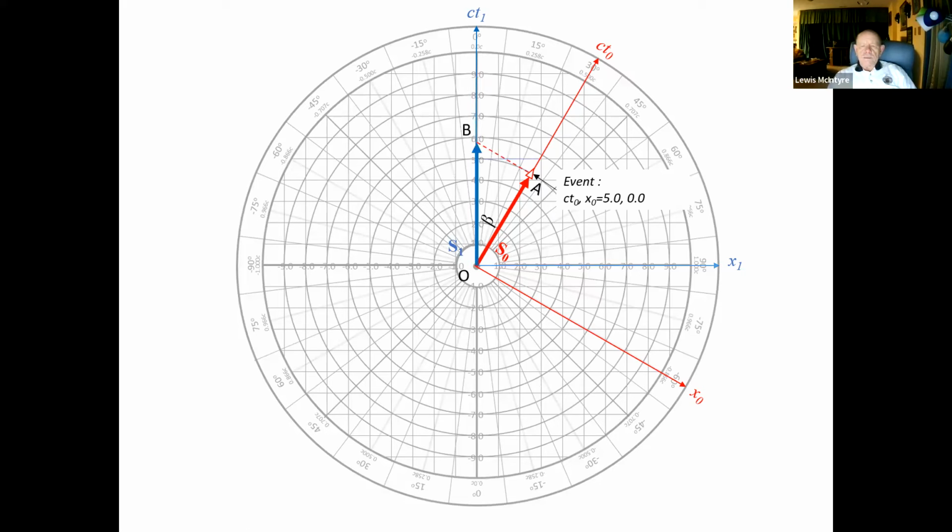Before S1 can assign coordinates to its measurement of event A, it must first observe it. That is, light must be transmitted at time A to its time of observation in S1.